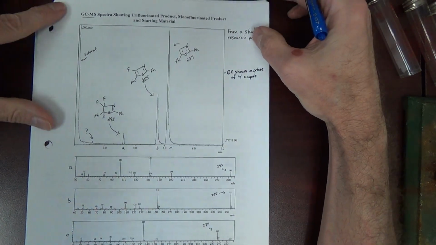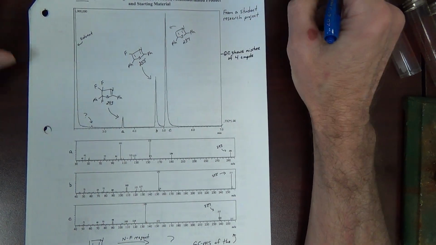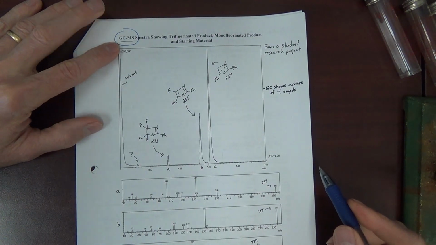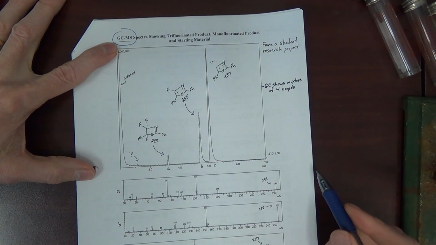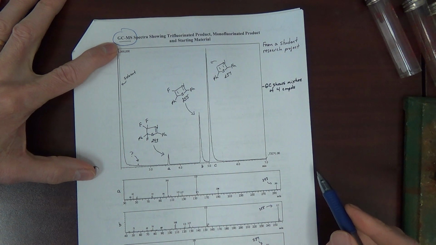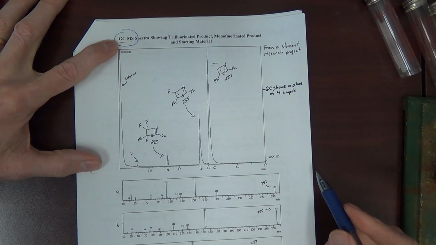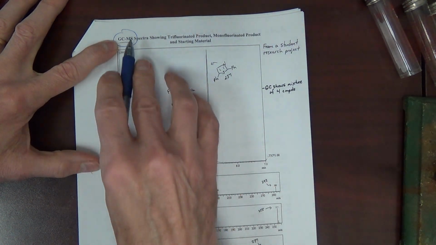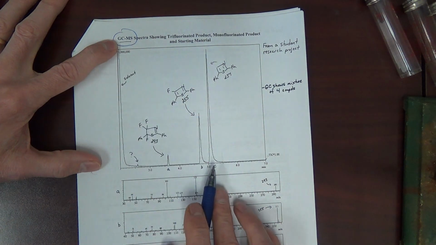Couple of miscellaneous things. Very important though. This sheet shows an example of GC mass spec. Very often mass spec is combined with gas chromatography. It's a combined analytical technique where the gas chromatography is done first. You may or may not have a pure compound. The gas chromatography will first separate components in a mixture. Then each component is sent to the mass spec and you register a mass spectrum.